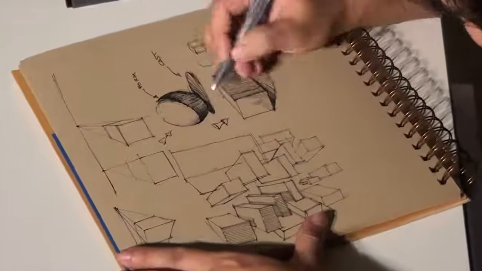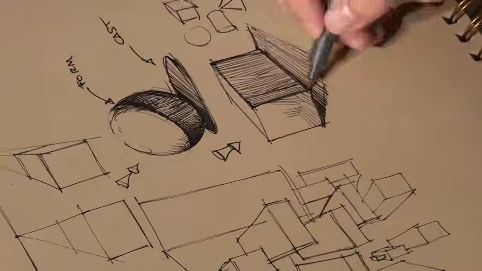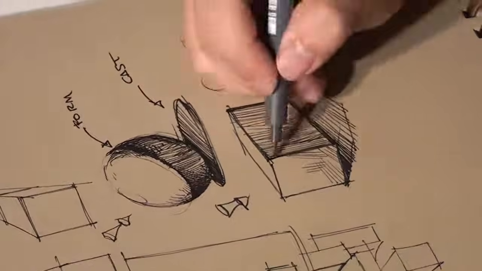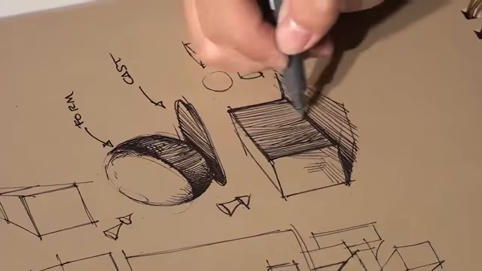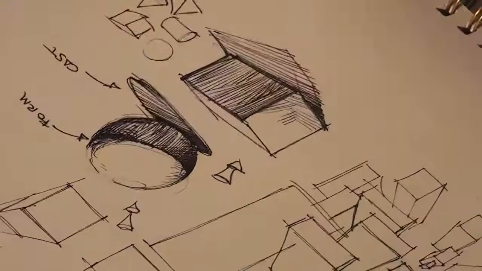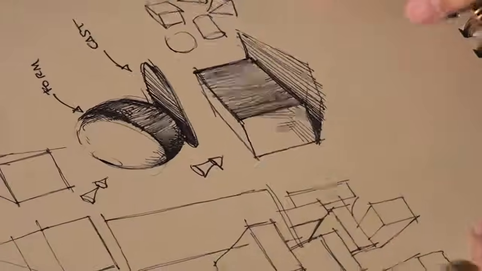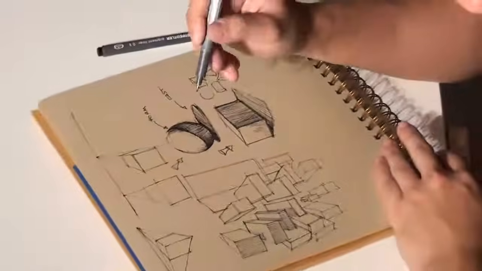No marker, no highlights just yet, just line work. Continue to practice with the pen, getting confident with it. Making sure the lines you're putting down are what you want to put down. And of course, your 1 point and 2 point perspective. These are very basic things.